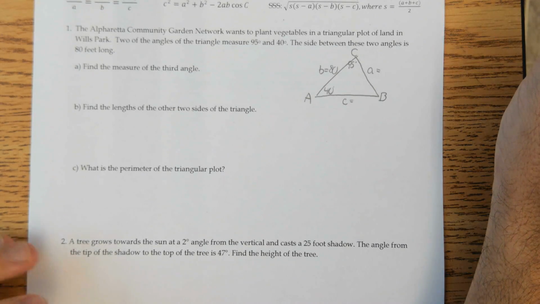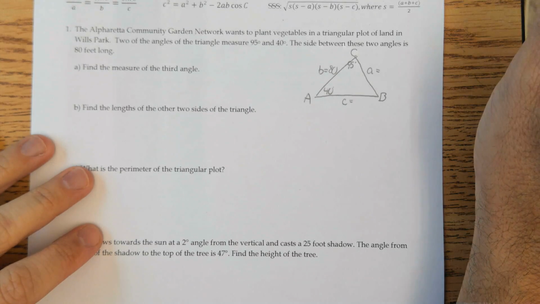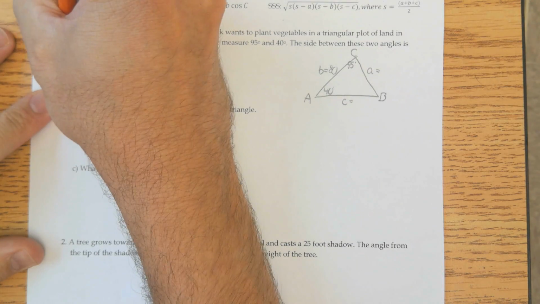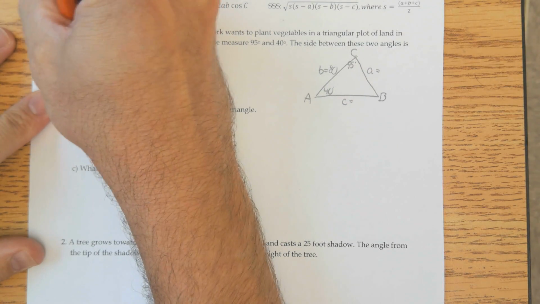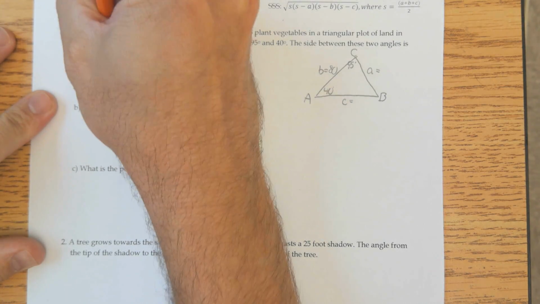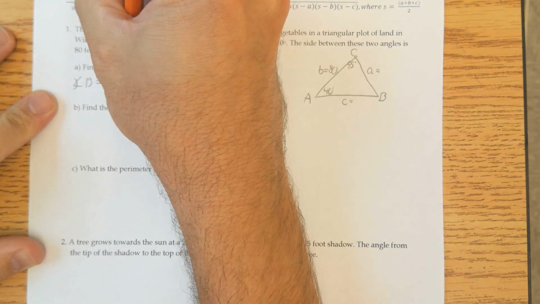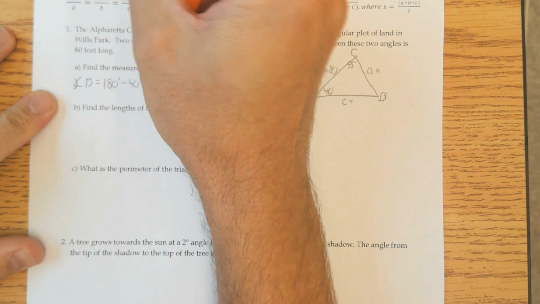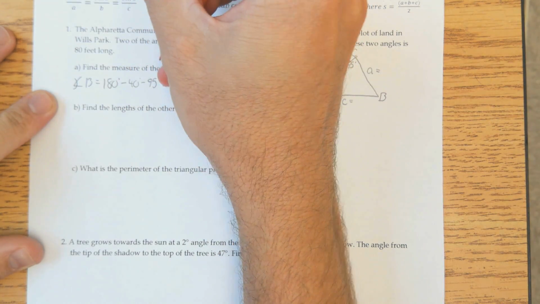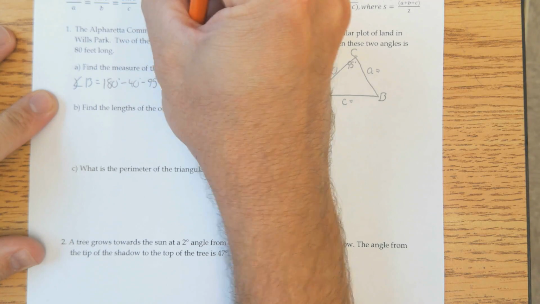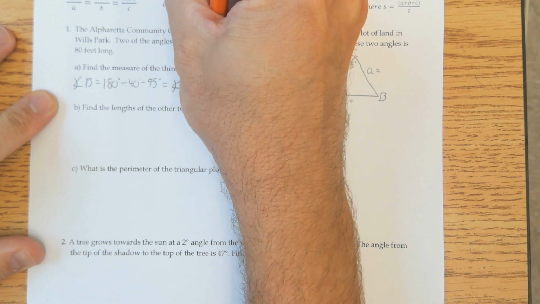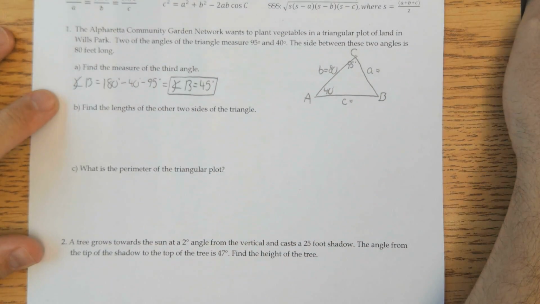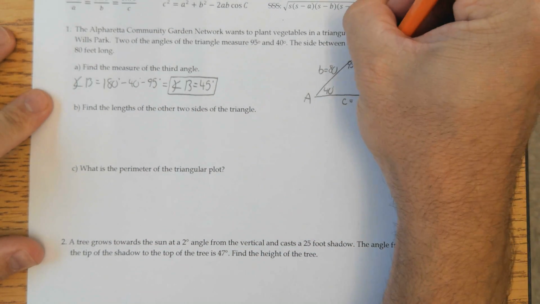So then let's see what it says. It says find the measure of the 3rd angle. So to find angle B, we're just going to do this. Angle B equals 180 degrees, because that's what a triangle adds up to, minus the 2 angles given, so minus 40 minus 95 degrees. And when you do that, you get angle B is equal to 45 degrees. So let's go ahead and label 45 degrees in.